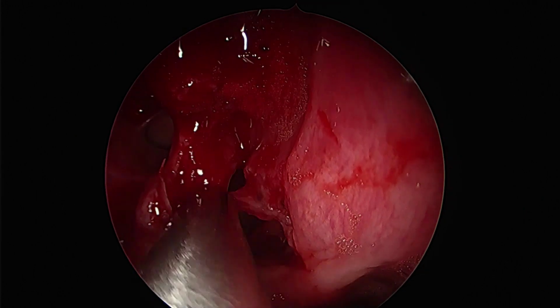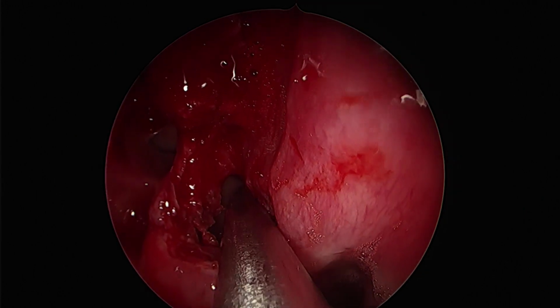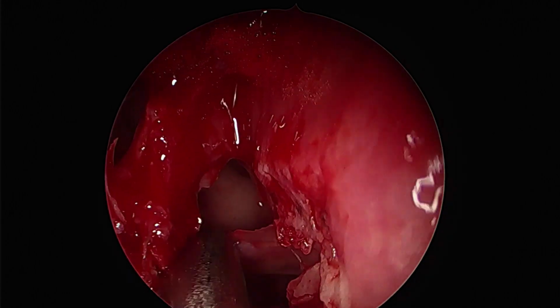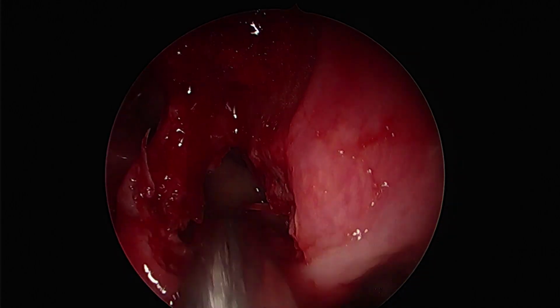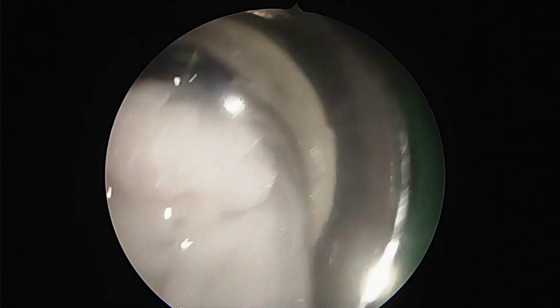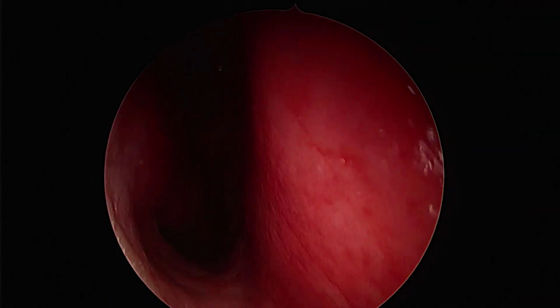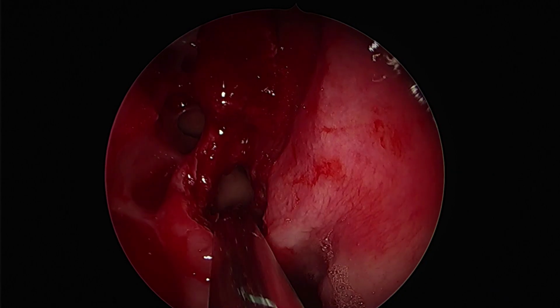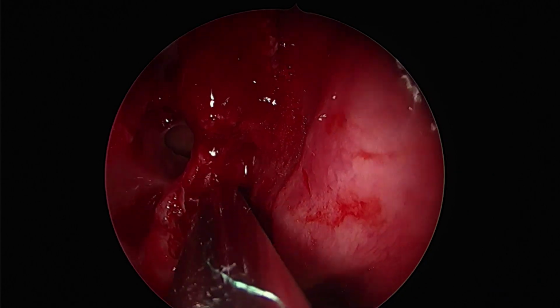Now one can note just the vision of an edge of the Onodi cell septation. Inferiorly is the sphenoid, as we can see here, and superiorly is the Onodi. We'll be clearing some more mucosa.